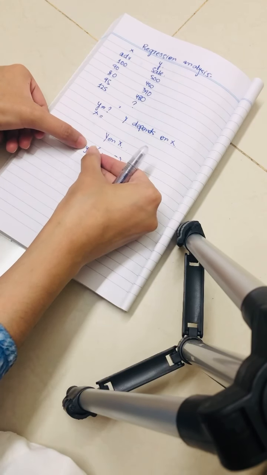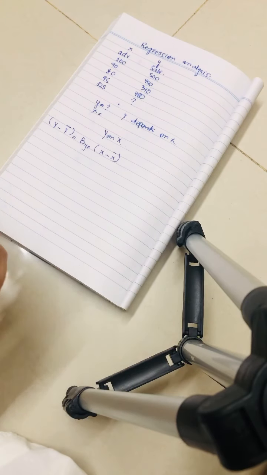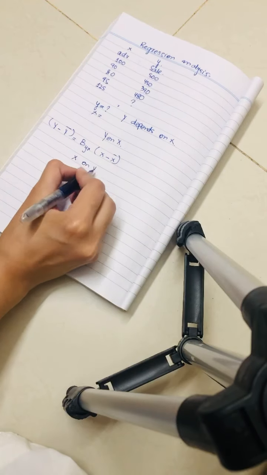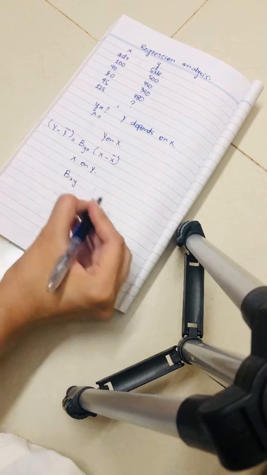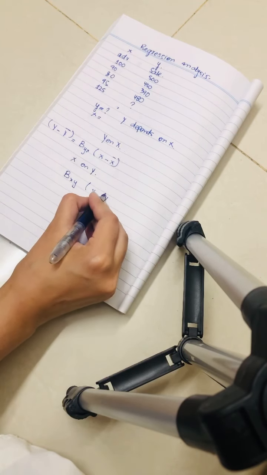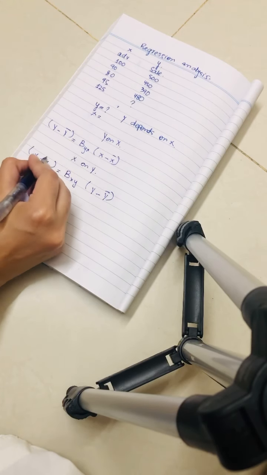And see the first alphabet. Whenever we have Y first, we will write Y minus Y bar. But in the condition of X on Y, we will make the formula like BYX, and here we will write X minus X bar and Y minus Y bar.